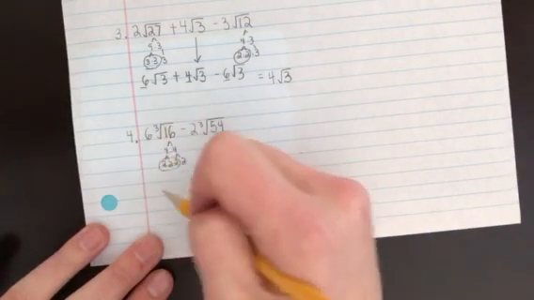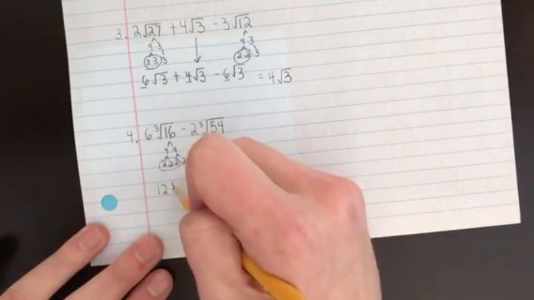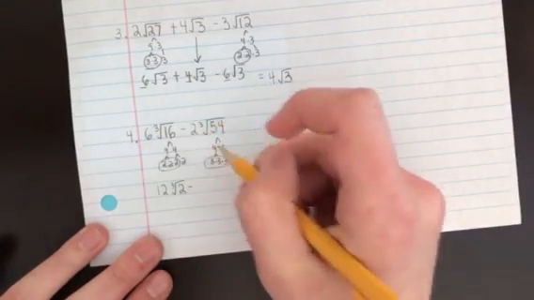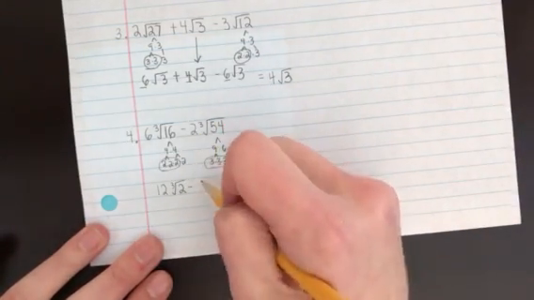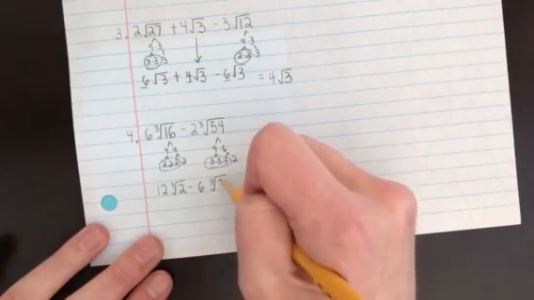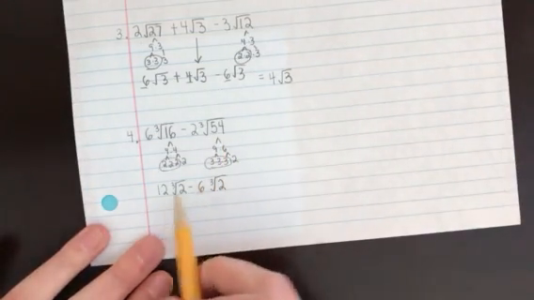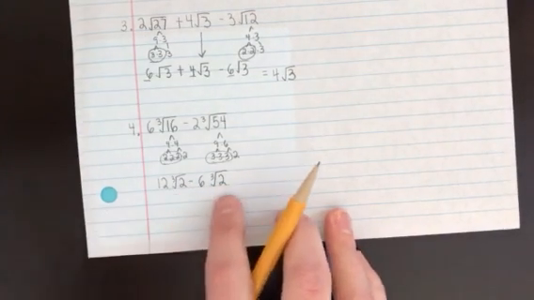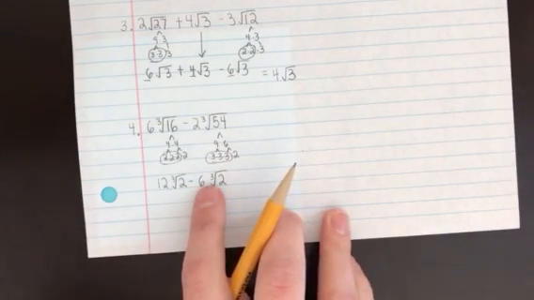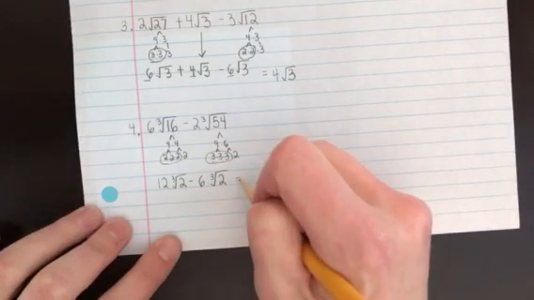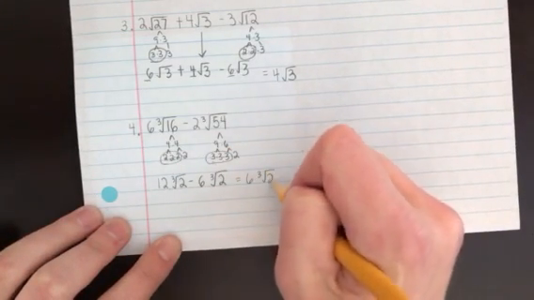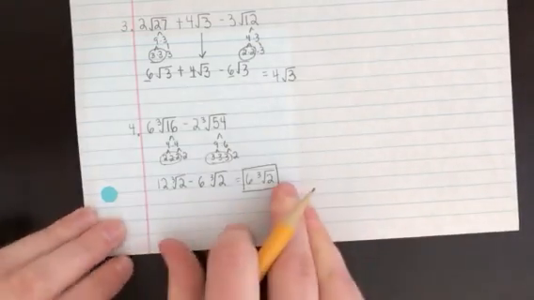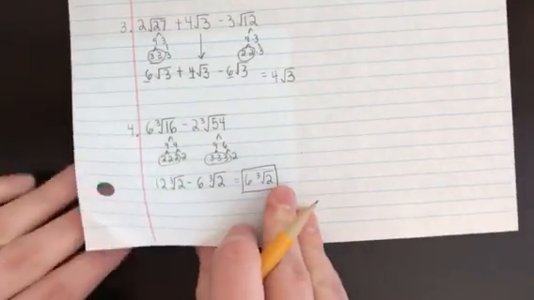So then I have 6 times 2, which is 12. So 12 cube root 2 minus, there's a 2 already here, times this 3, which would be 6 cube root 2. So now my indices and my radicands match. So then I would have 12 minus 6, which is going to give me 6 cube root 2. Final answer. Okay. All right, moving right along.